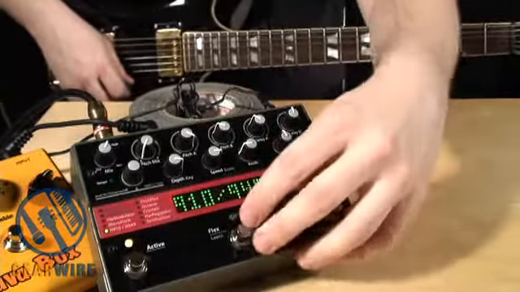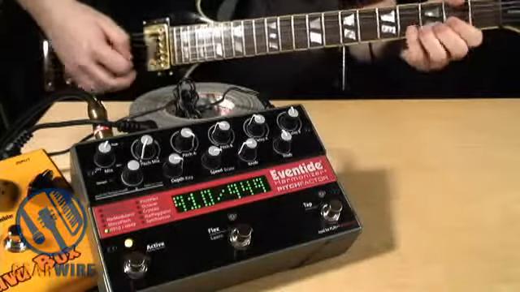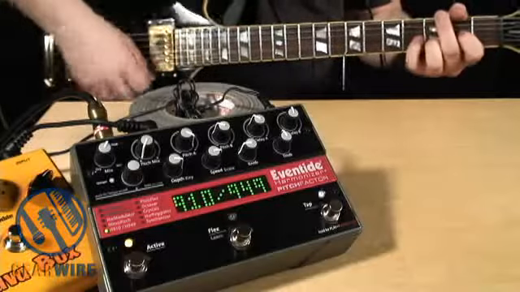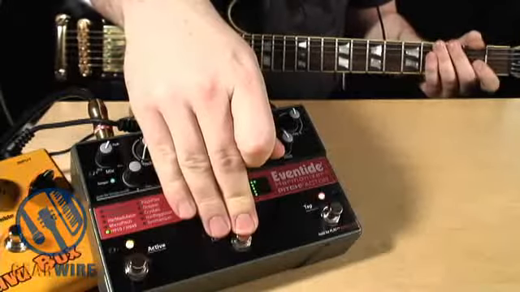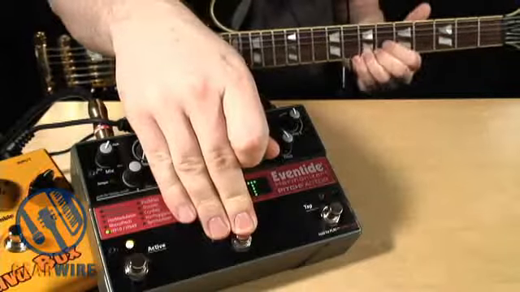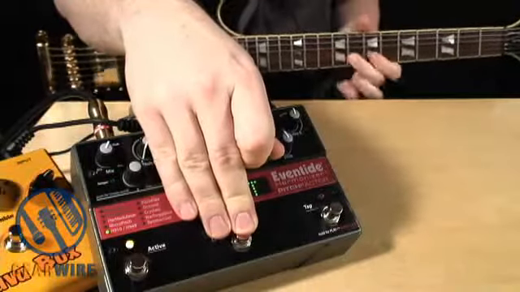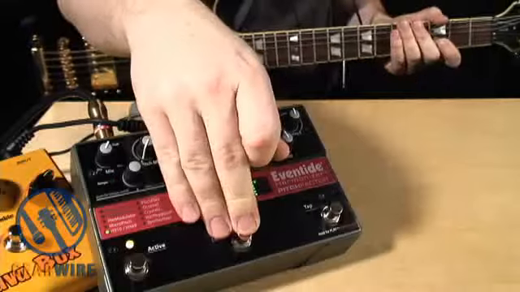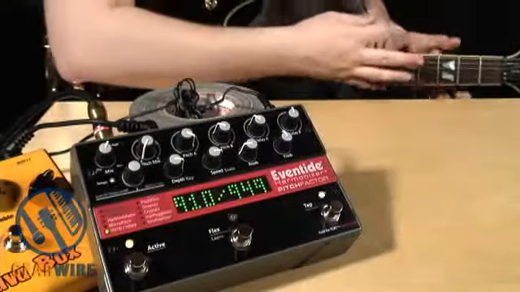This does this cool thing. The flex button now does this cool thing where it basically freezes a chord. So you can freeze a chord and then play over it, which is really cool.